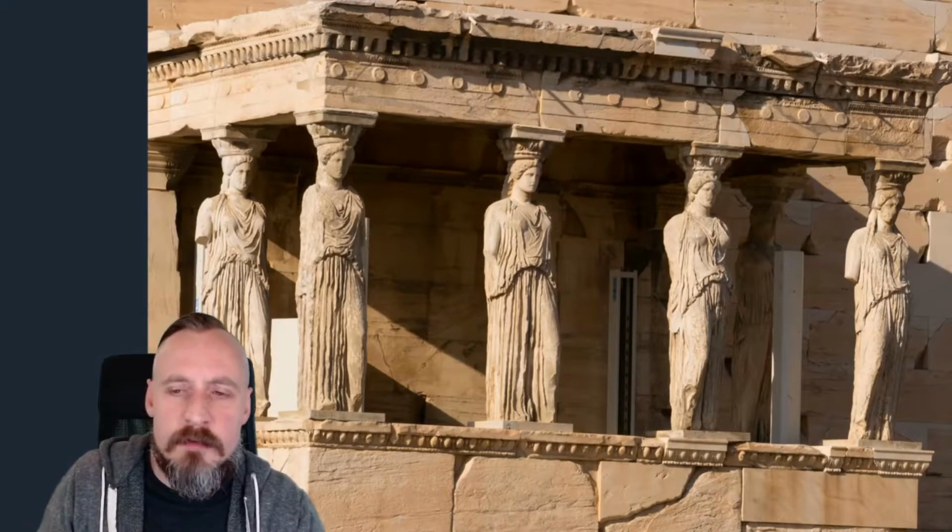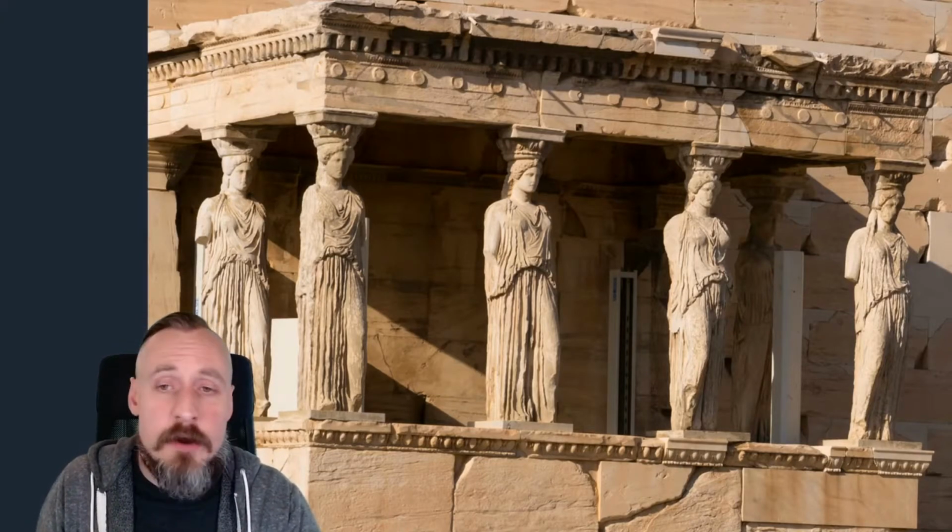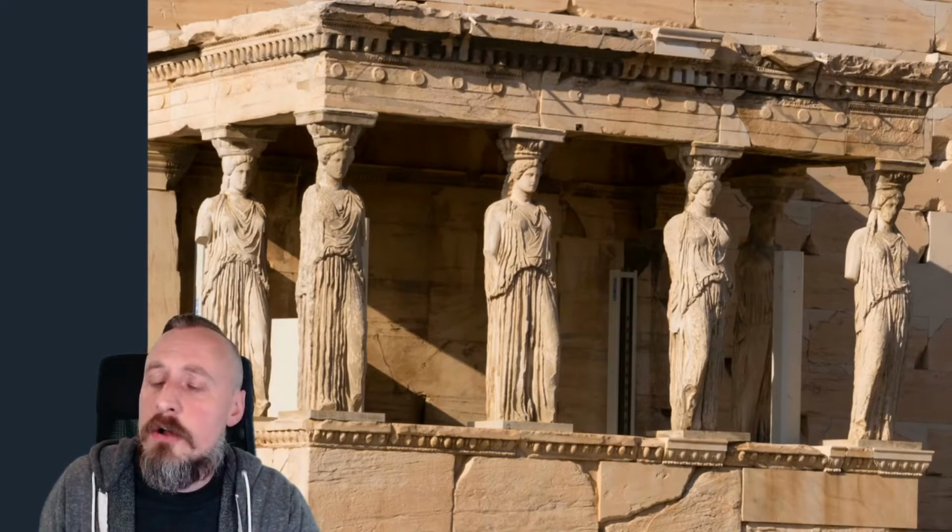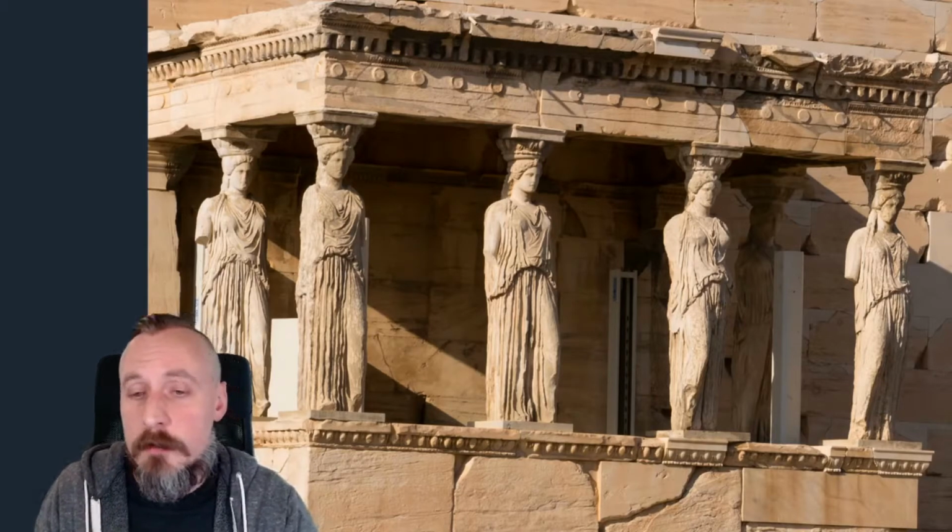Here's another picture of the Erechtheum, and this is another key area where we get a great example of realistic clothing from the time period.